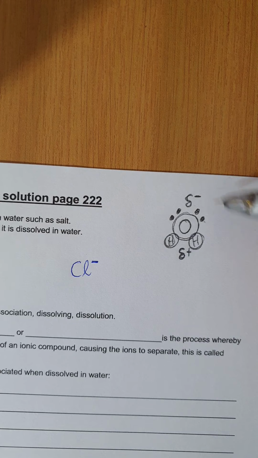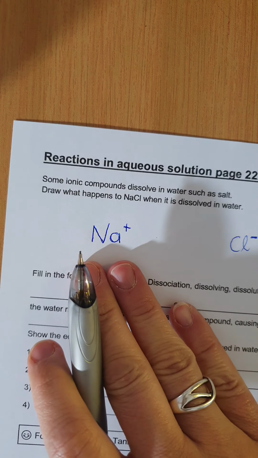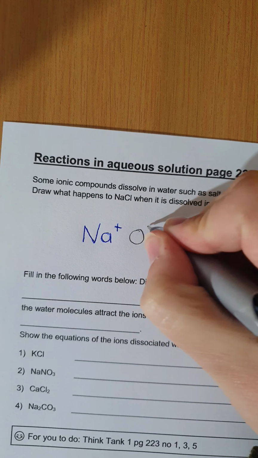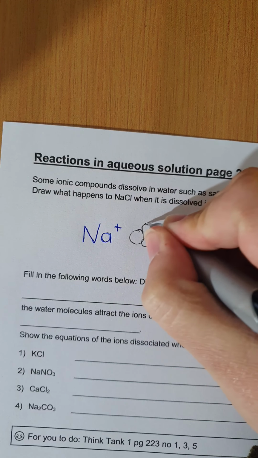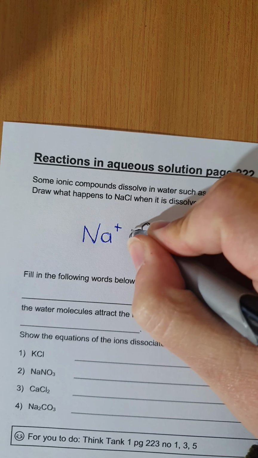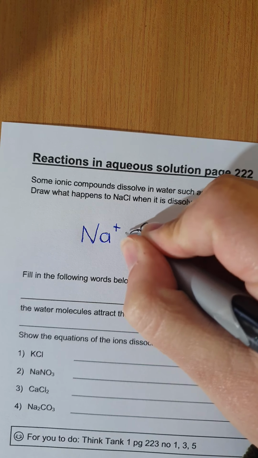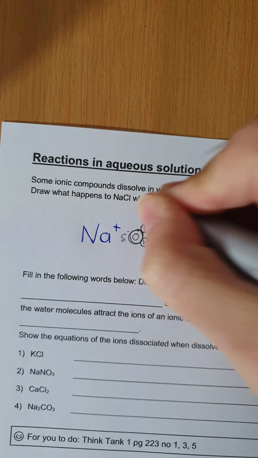Okay, so we know that we have a negative and positive. So what happens here is that this is positively charged, and it will attract the negative sides of the water molecules. So we'll have oxygen and hydrogen. Let's put it like that. And we know that this is negative.